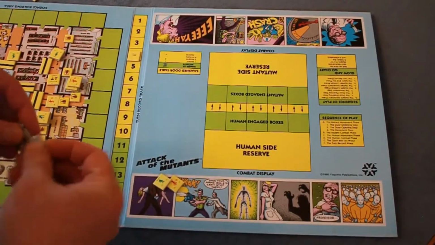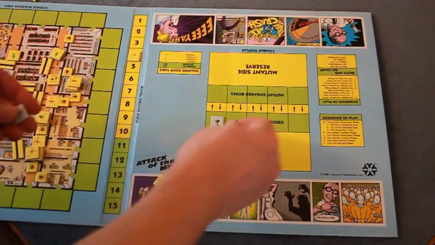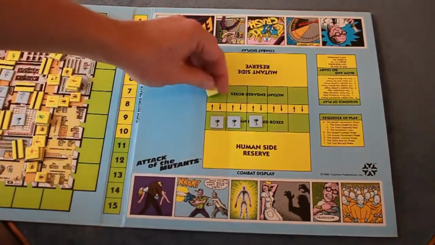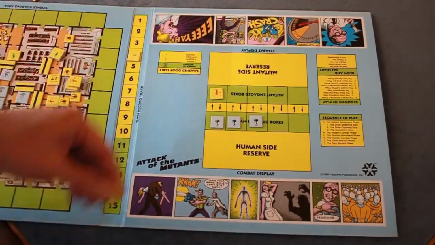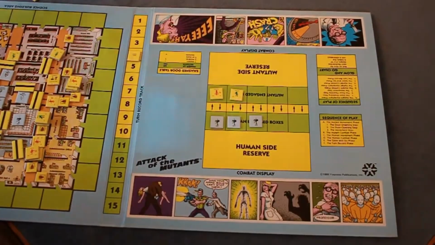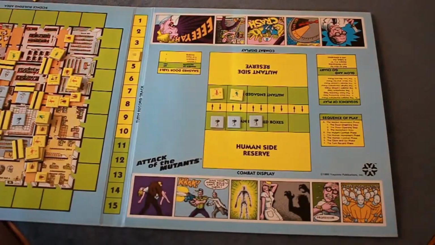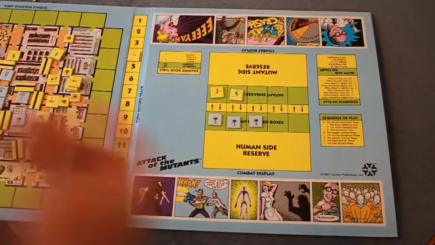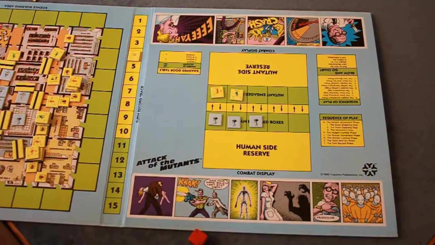So you set up your human units, you know, they're Janbots, but they're in the human group, and then your mutant units, and you pair them off, and you do the battles until one side has completely lost, or they're lost on both sides. So you do one at a time. And since it's the human turn, they're going first.